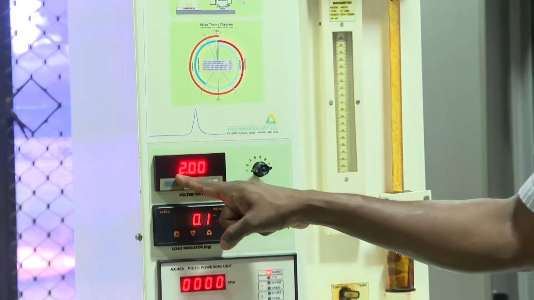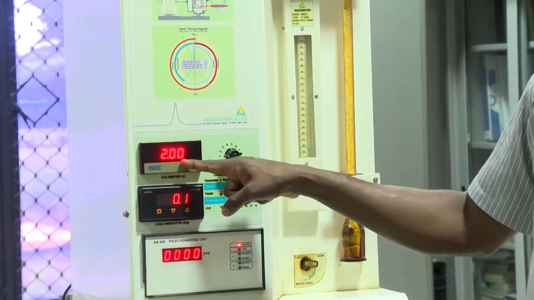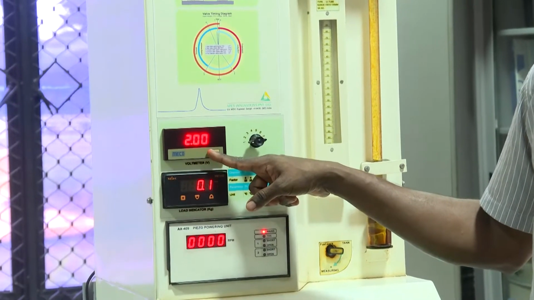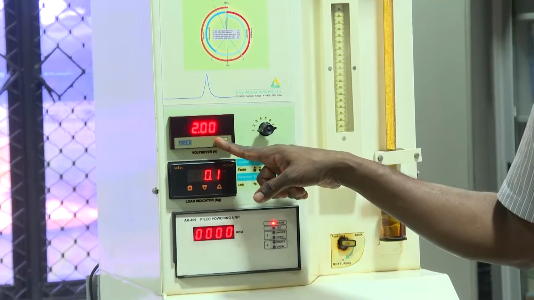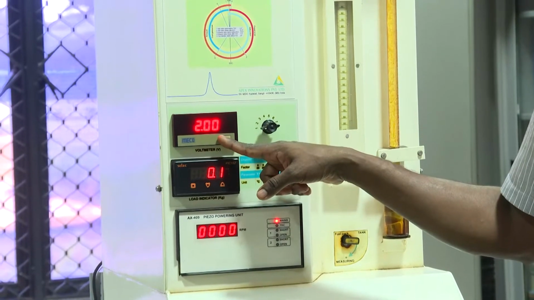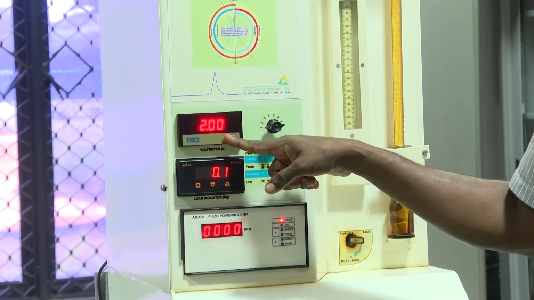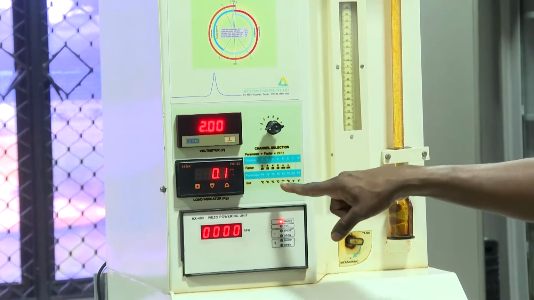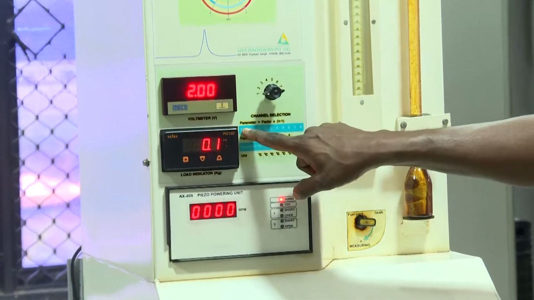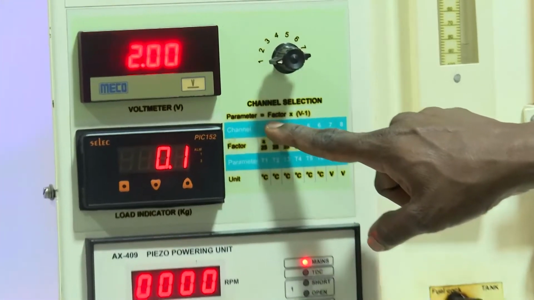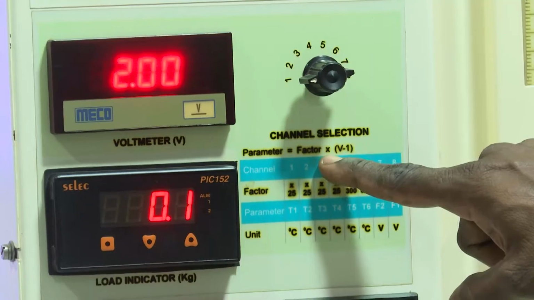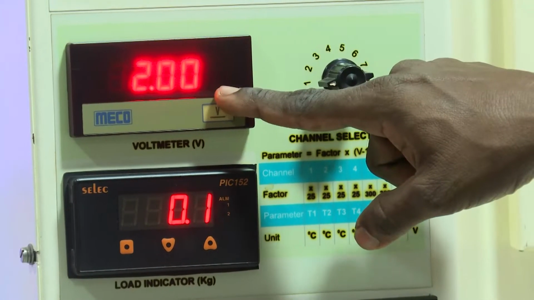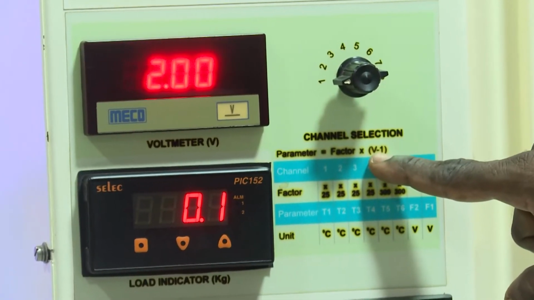The temperature values are displayed as numerical values. As we use a J-type thermocouple, it produces a very low level potential, so it cannot be measured directly and has to be amplified. So what you see is not a temperature; we have a formula for this. Parameter equals factor into V minus 1. What we see is voltage, that is V, so we need to substitute here.